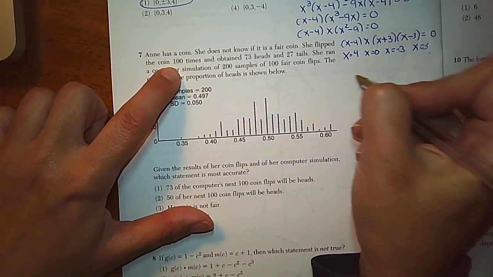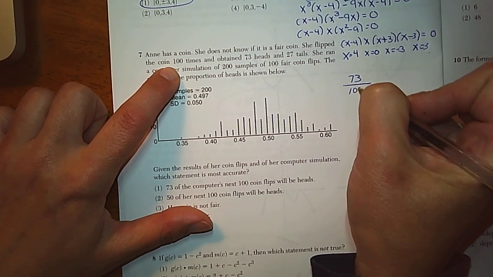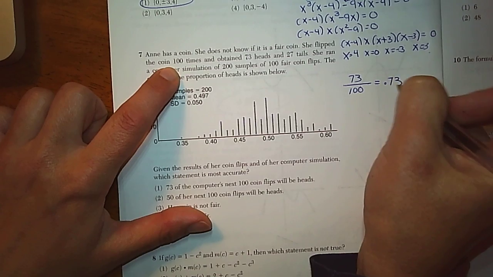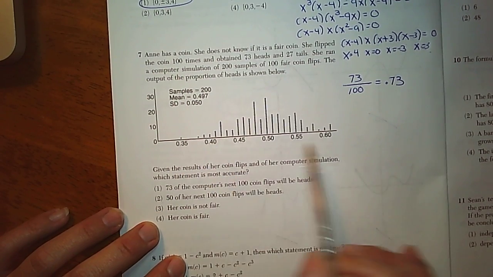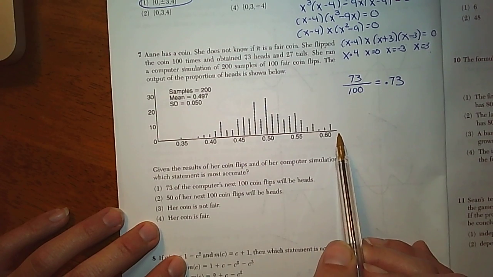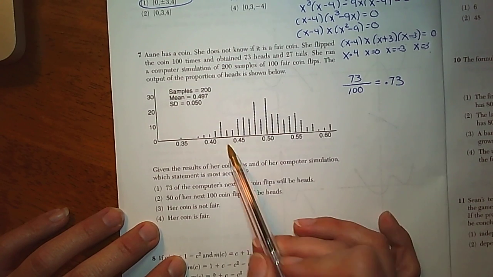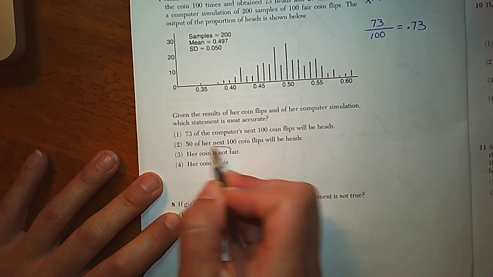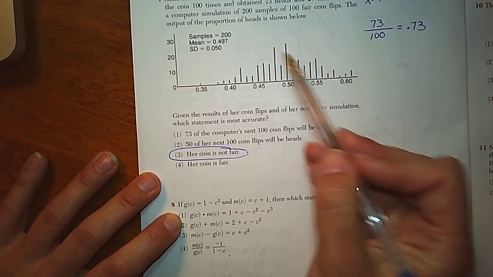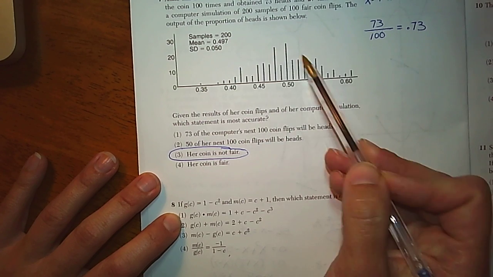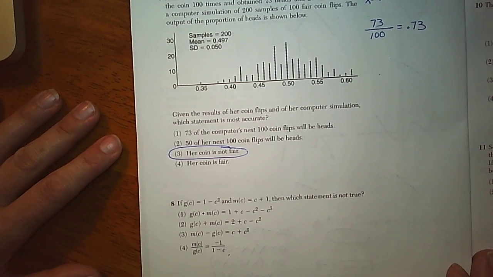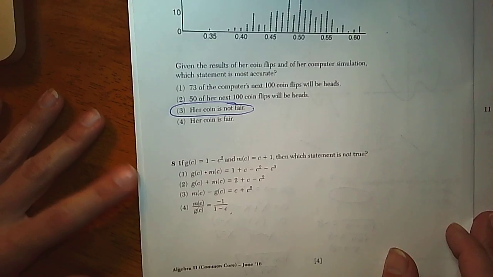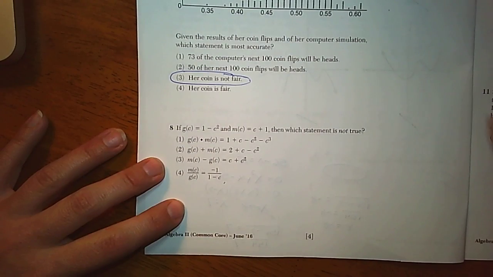73 heads, 100 times. 73 out of 100 is 0.73. This is even easier than I thought. Is 0.73 even on this picture? No, it would be way over here. Didn't even come up in the simulation. That means her coin is not fair. This result didn't even show up in the picture. That's all there is to that. Kind of silly. All right, next one.